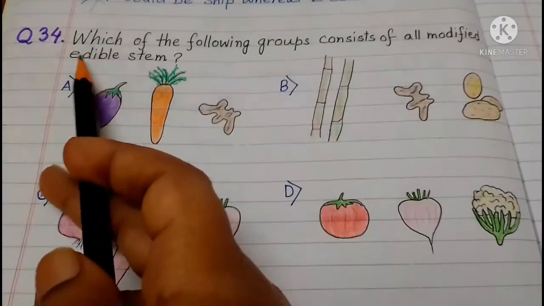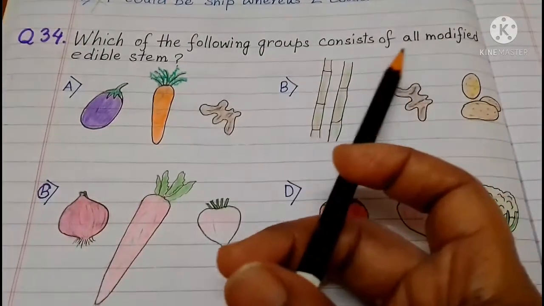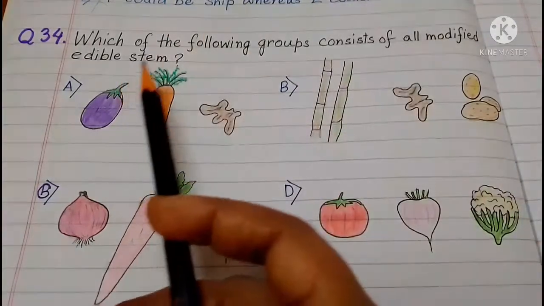Question 34. Which of the following groups consists of all modified edible stem?